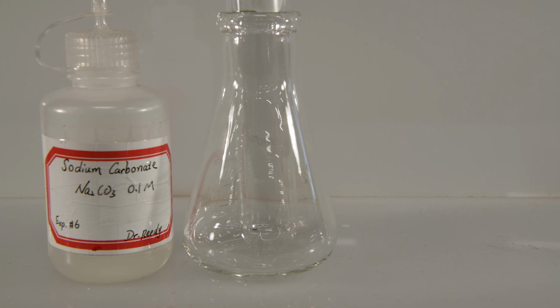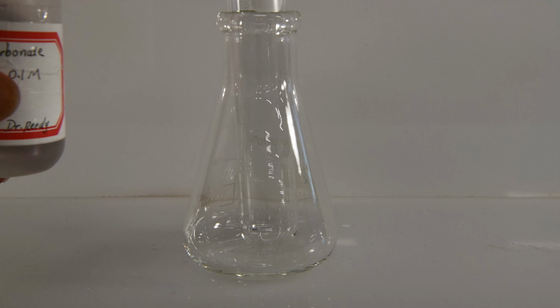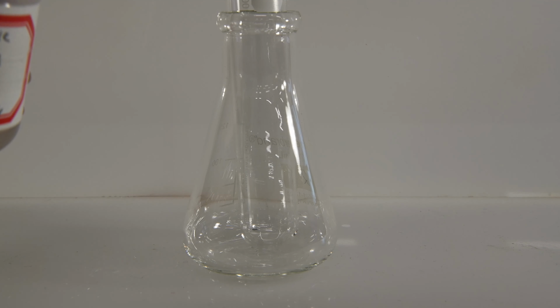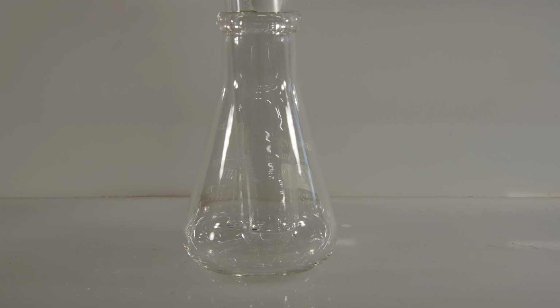For our first series of reactions in part B, we're going to combine sodium carbonate with magnesium, calcium, strontium, and barium chloride to see if there's a trend going down the group. So let's first add some of our sodium carbonate.